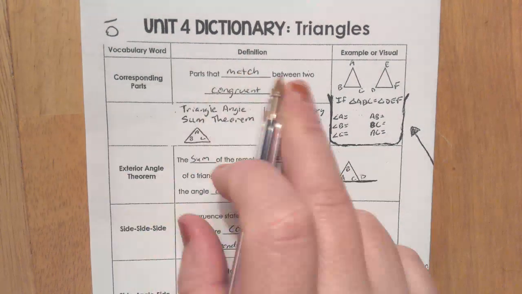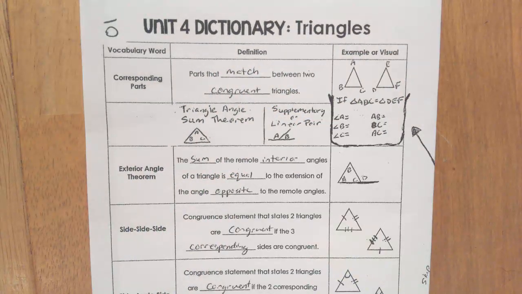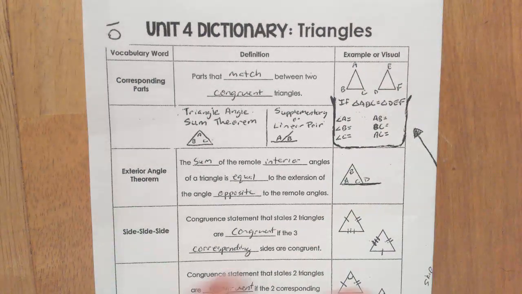Okay, so what we're doing is Unit 4 dictionary. This is on triangles. So we're starting our Unit 4 lessons. We're going to be coming back to this dictionary a bunch of different times, so just roll with it.